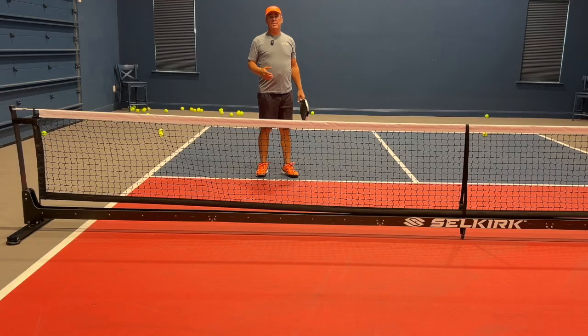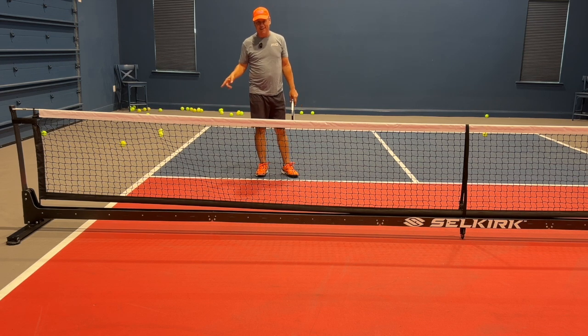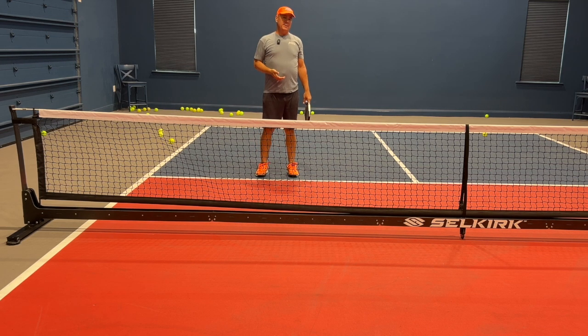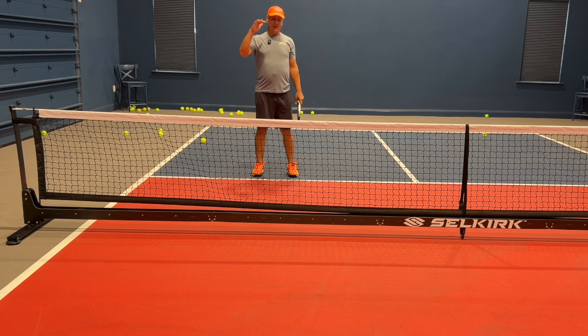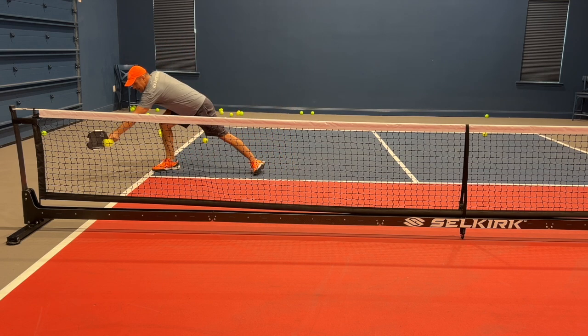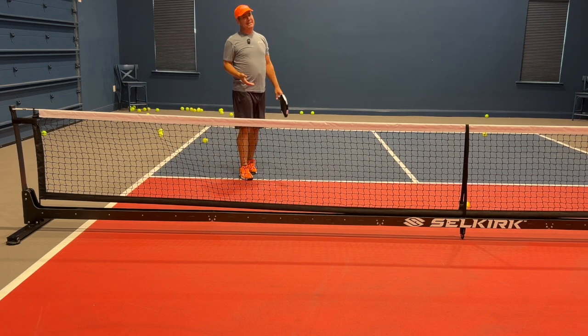Let's check out the shape of the dink. Another area where you can use the shot shape to really help you is with this particular dink. The error that we see happen all the time is players will take a dink like this and they'll try and hit it back on a low trajectory, a low shape. So what happens is they go like that and the ball ends up in the net.